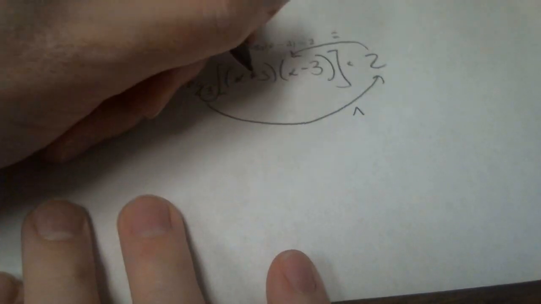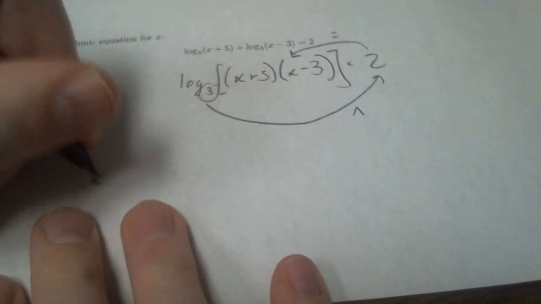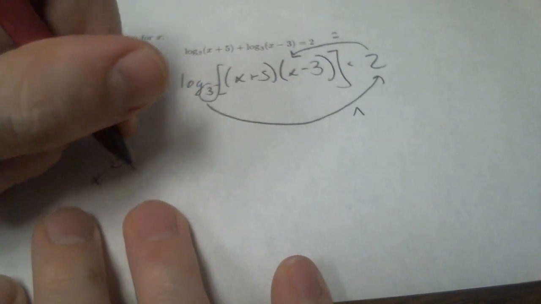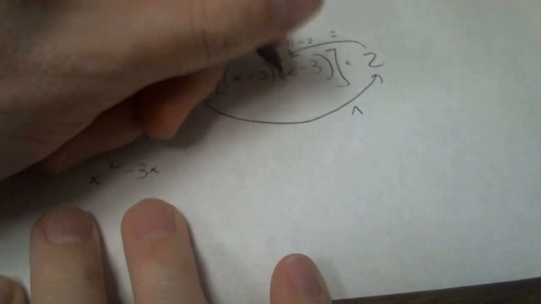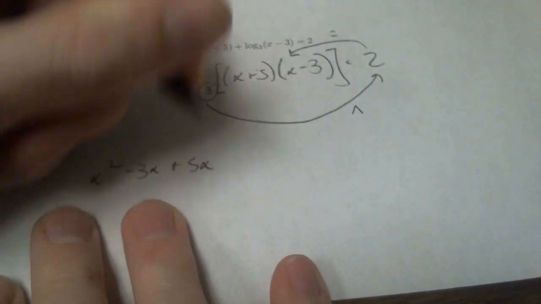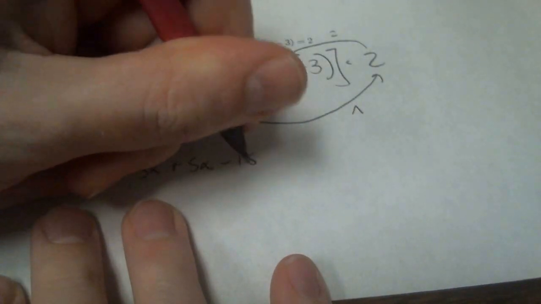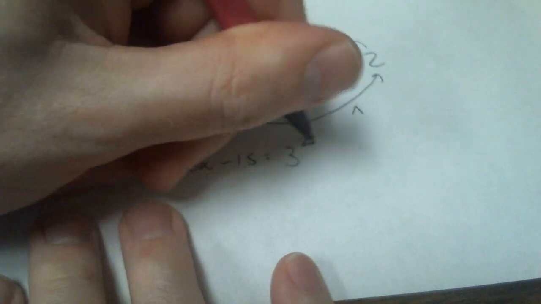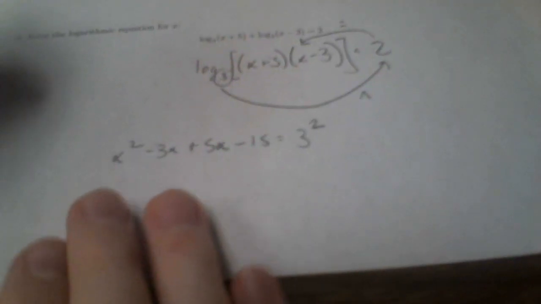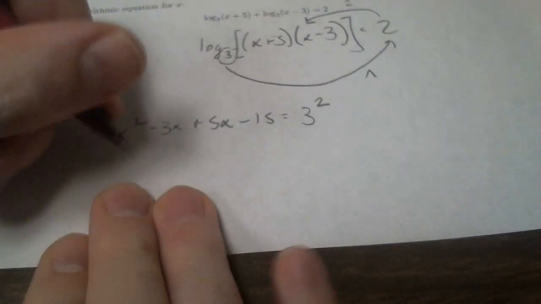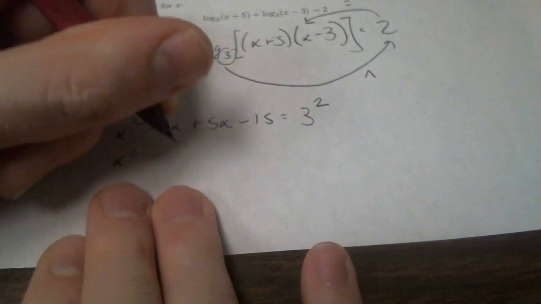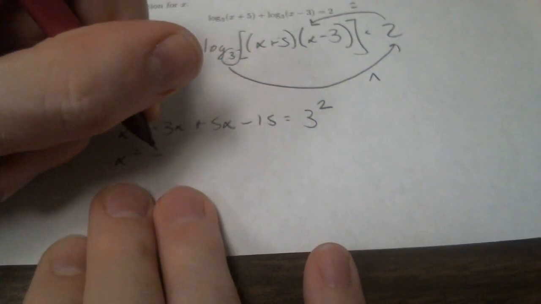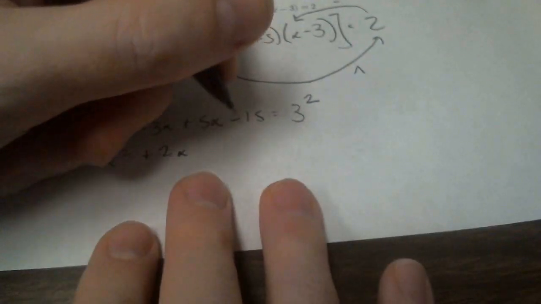All right, so I'm just going to go ahead and expand this out. So we have x times x is going to be x squared minus 3x plus 5x, and then minus 15. And that is equal to 3 to the second. All right, so combining like terms here, we have x squared plus 2x.